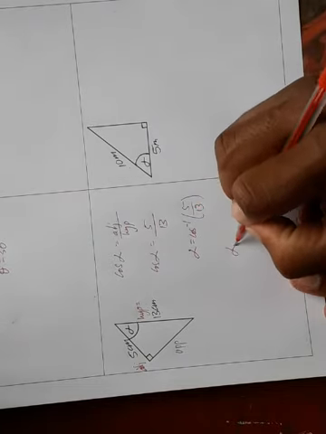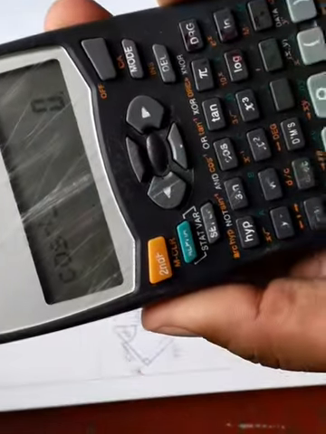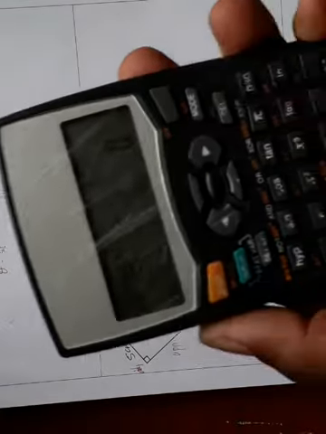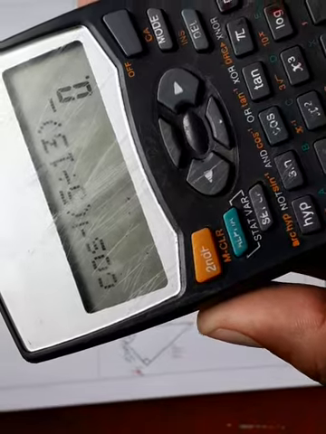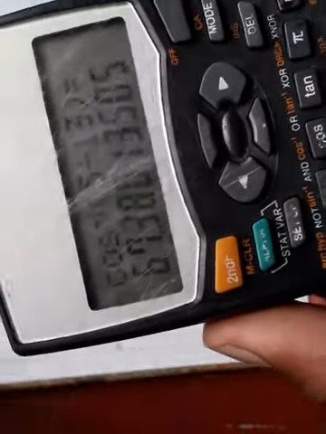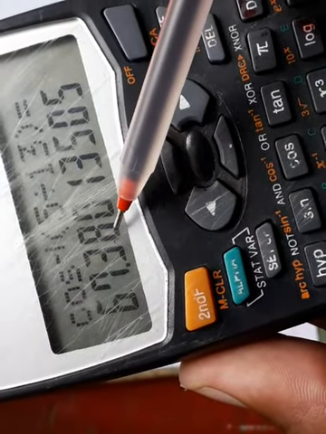And now the calculator will do the job for us. We need to put second function cos. That's how we get cos inverse. In brackets, I'll put 5 divided by 13, close bracket. Okay. Again, for the other problem, I'll write my answer to 1 decimal place. I look at the second number.